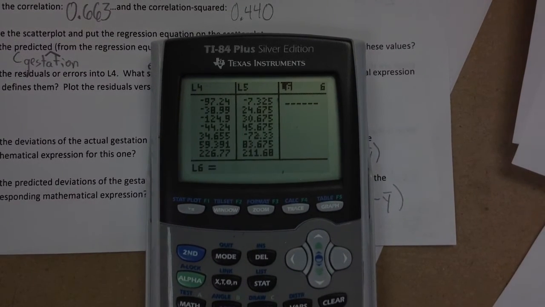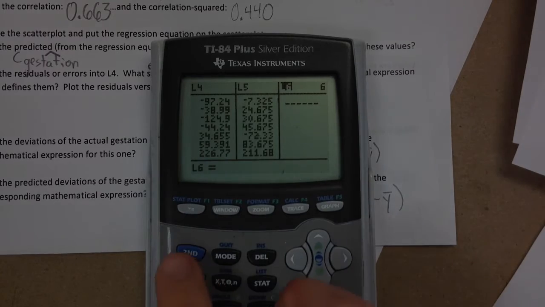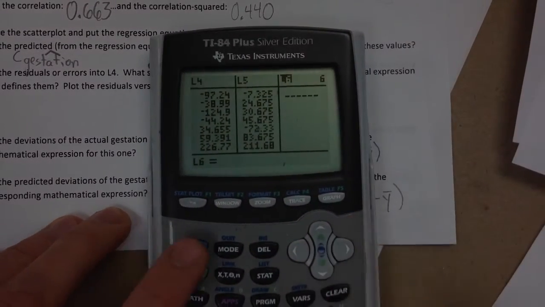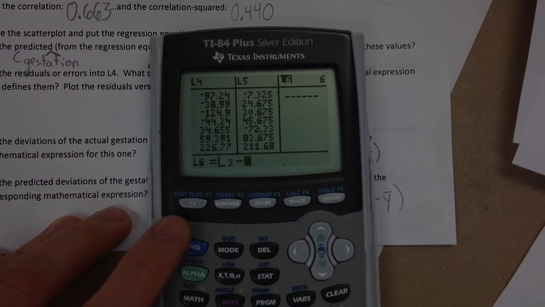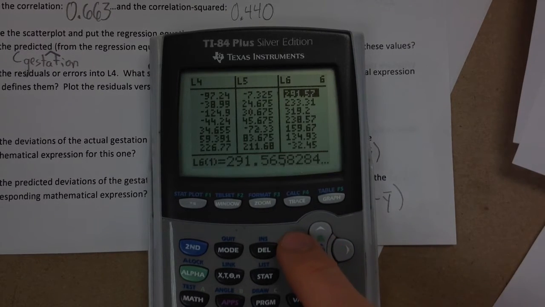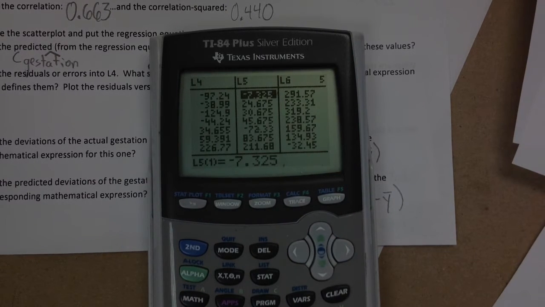Tell me what to type. List 3, very good, minus list 5, also very good. And then enter. So the baboon is 7 days below average gestation.